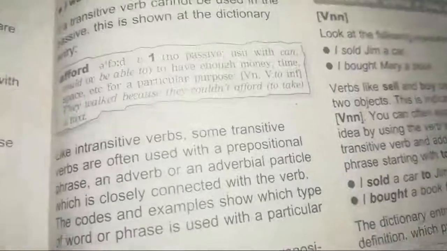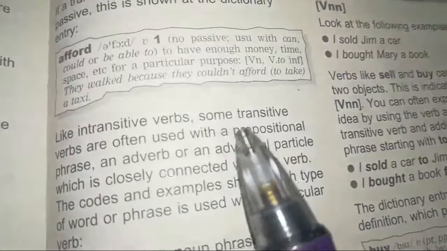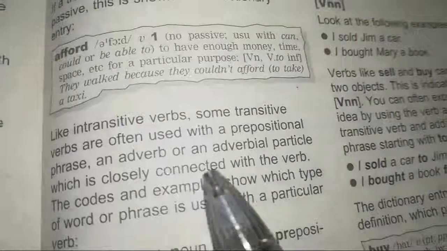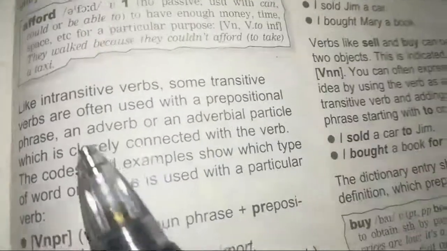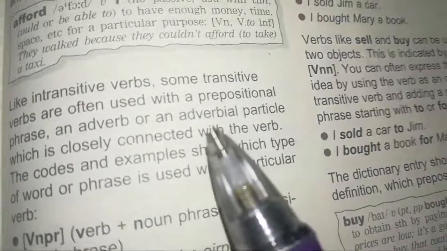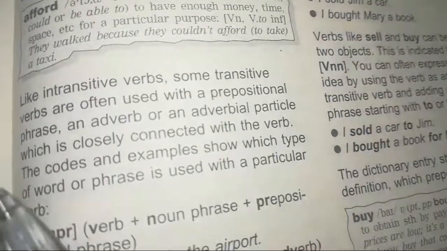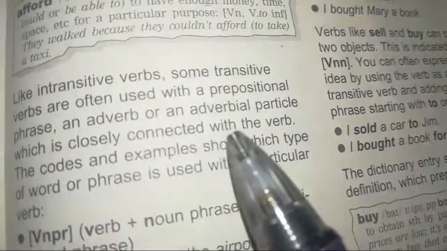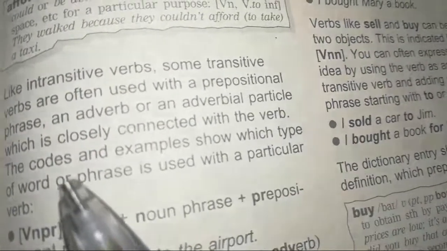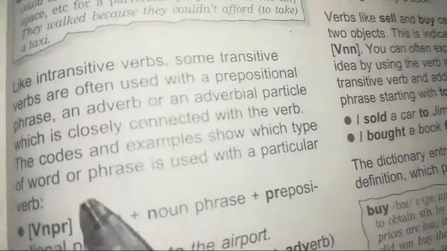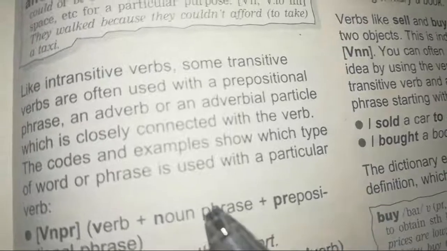Like intransitive verbs, some transitive verbs are often used with a prepositional phrase, an adverb, or an adverbial particle which is closely connected with the verb. The codes and examples show you which type of word or phrase is used with a particular verb.